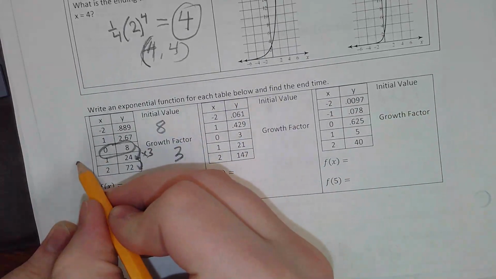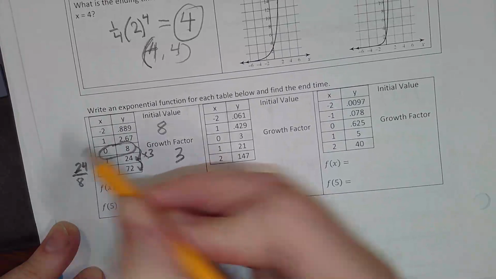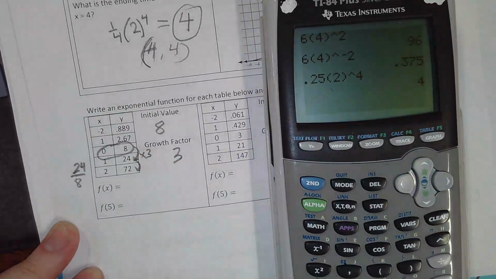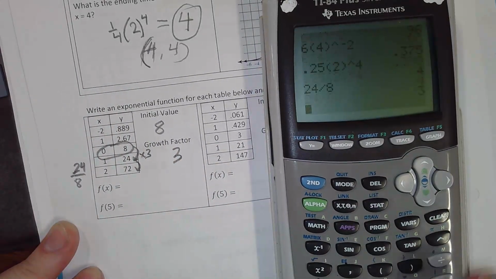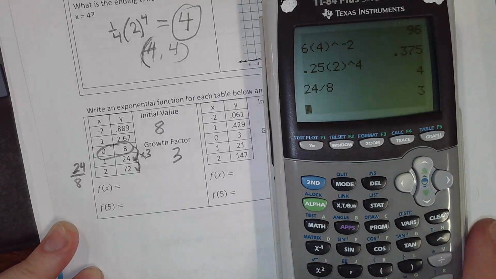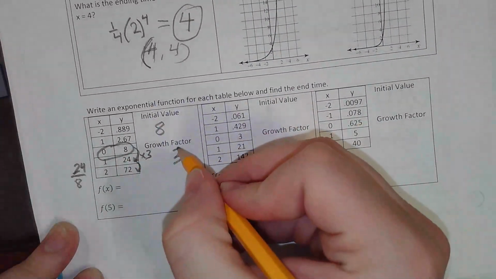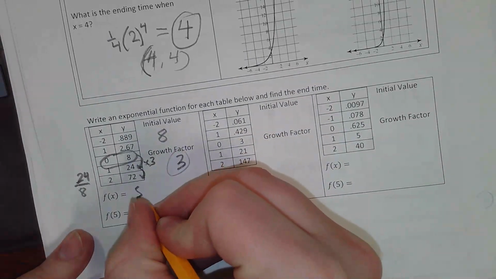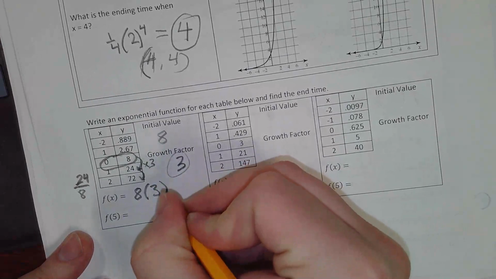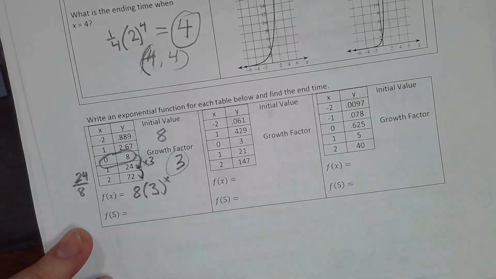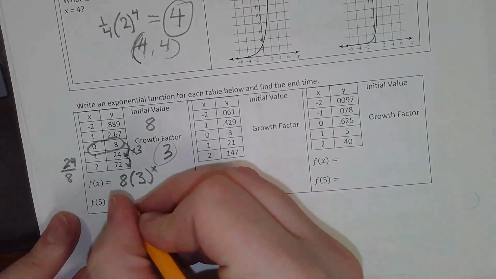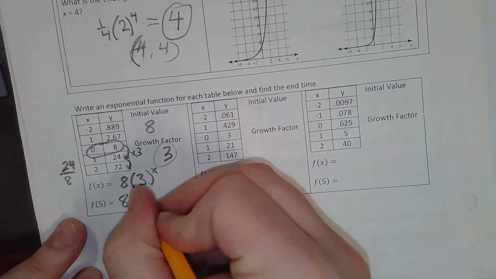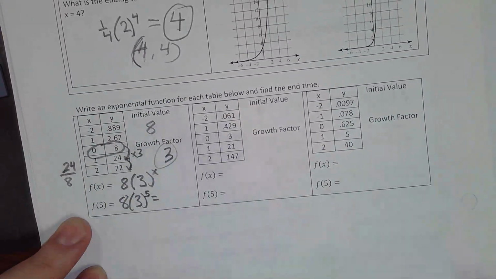Otherwise, use the trick. 24 divided by 8 is 3. So that's our growth factor. So we can go ahead and say 8 times 3 to the power of x. Now we need to calculate the fifth one, so 8 times 3 to the power of 5.